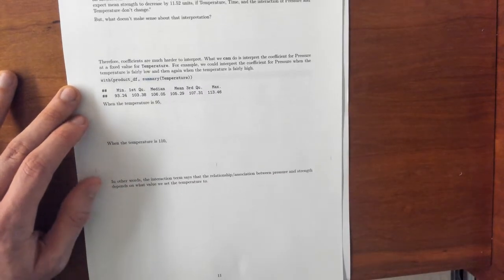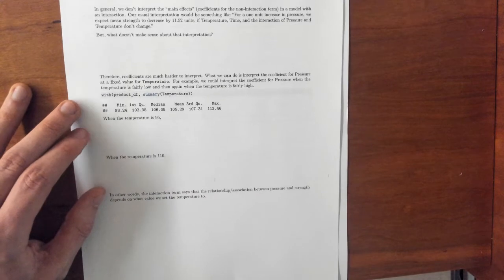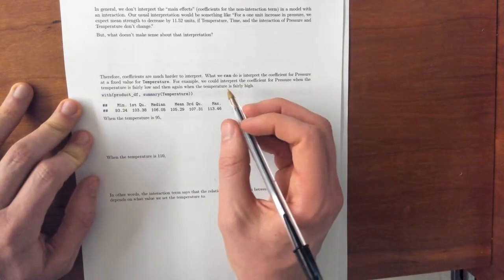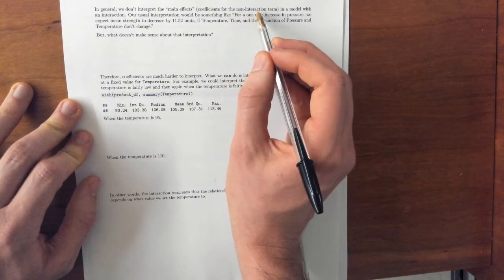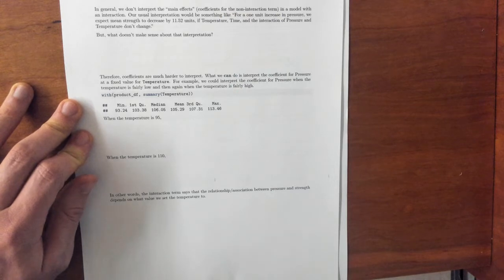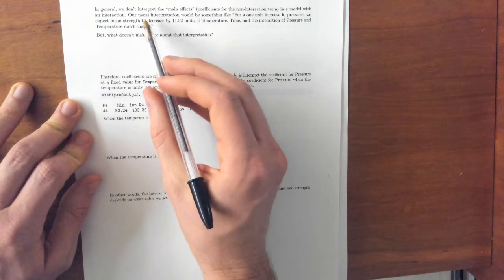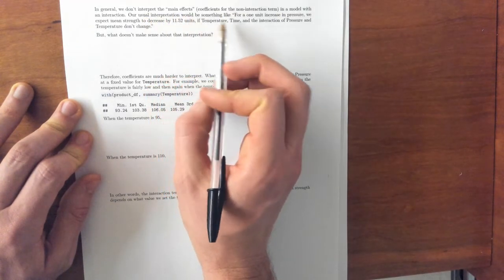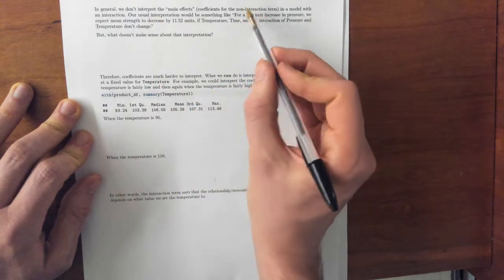In general, we usually don't interpret the main effects, so the coefficients for the non-interaction terms, in a model that has an interaction in it. One reason why is our usual interpretation might sound something like this.